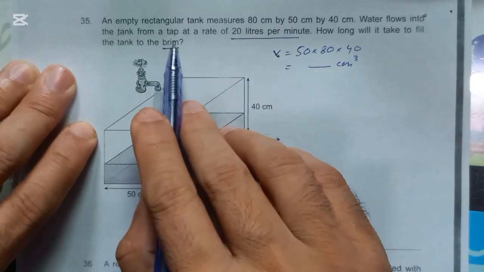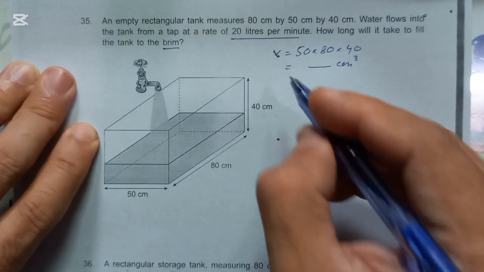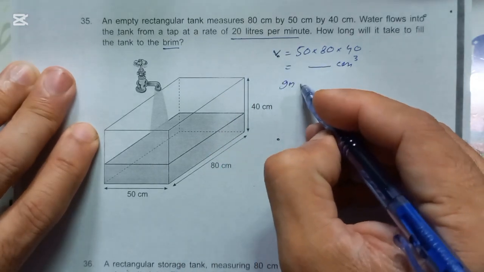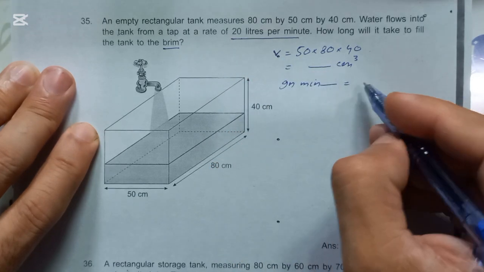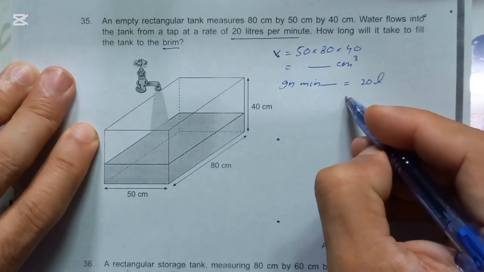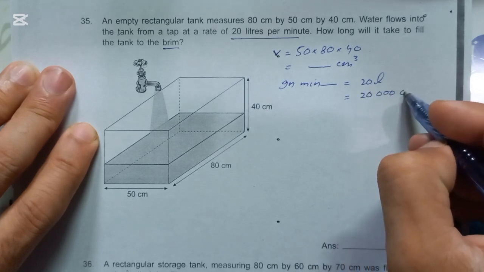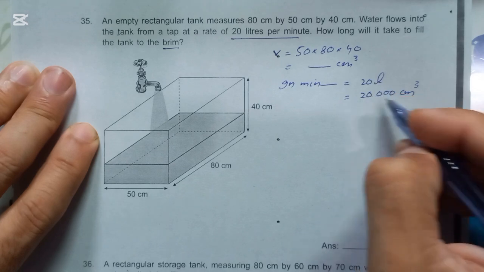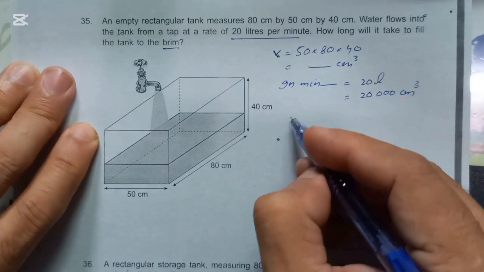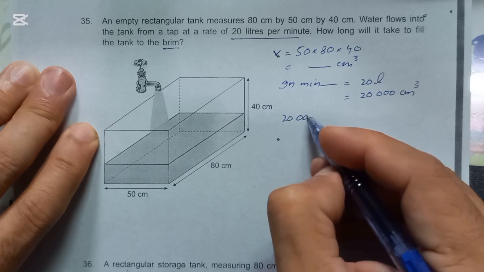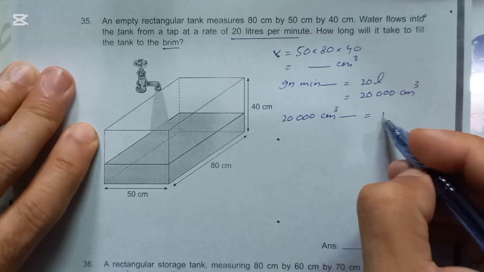Now the rate of flowing of the water from the tap is 20 liters per minute. So it means in 1 minute, the tap flows 20 liters of water. That will be equal to 20,000 centimeter cube. In 1 liter, there are 1000 centimeter cubes. Okay, it means 20,000 centimeter cubes flow into the tank in 1 minute.